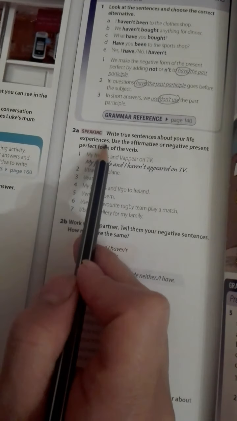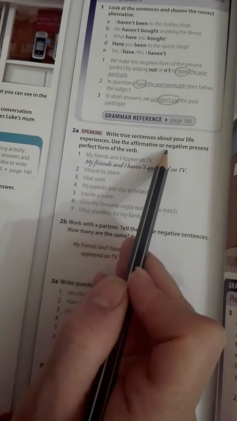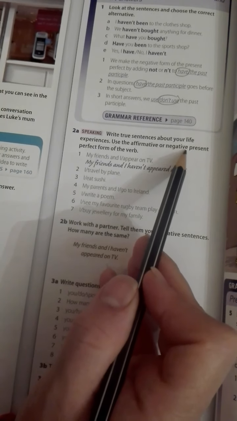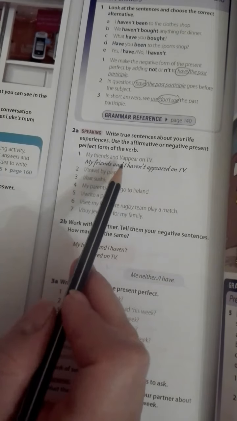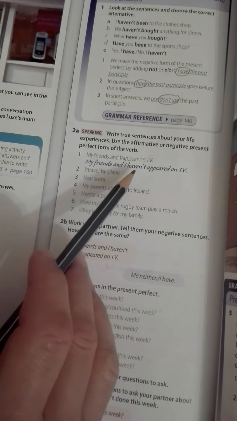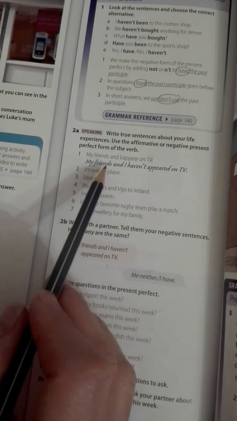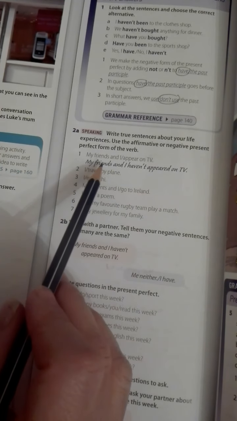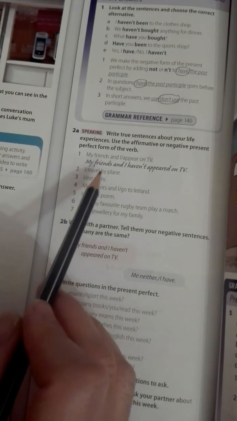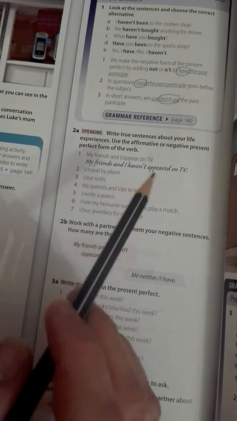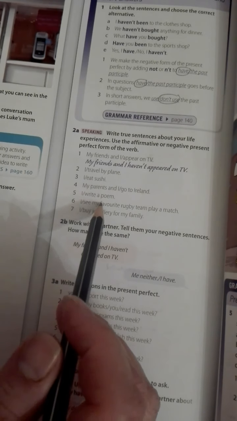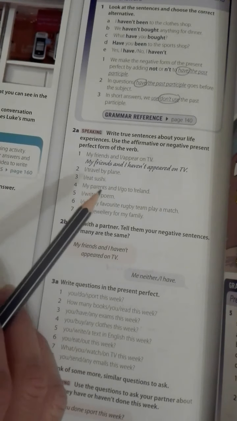2a, write true sentences about your life experiences. Use the affirmative or the negative present perfect form of the verb. So you can use the not, or you can use what, the positive or the negative form. It depends on your experience, but now I want to do it with the not, so I can teach you more about this rule. So let's start.